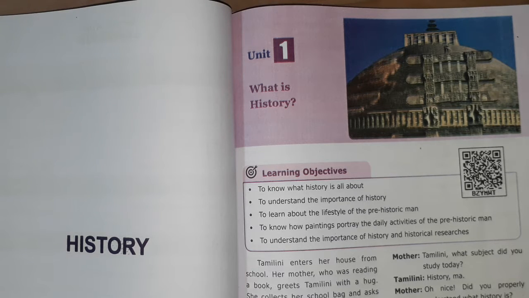Today, we are going to see about what is history. What is history? History is nothing but a study of past events. Study of past events is called history.